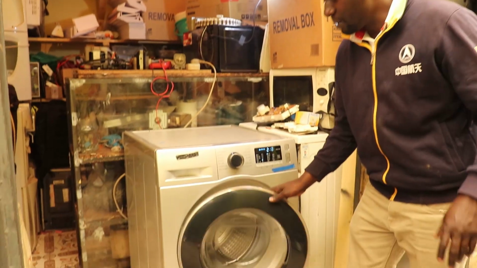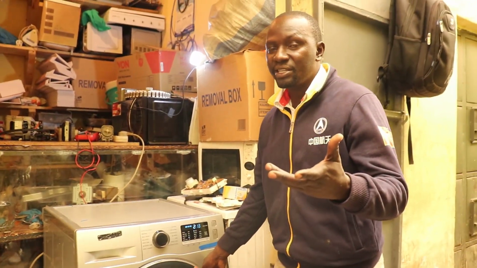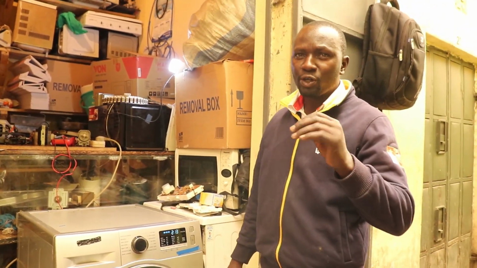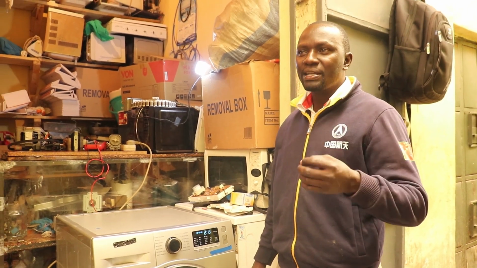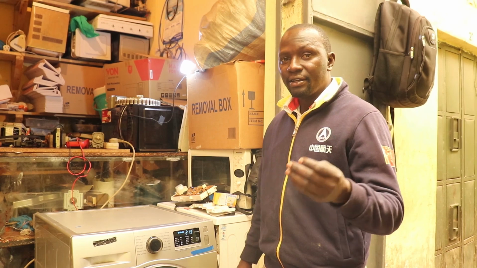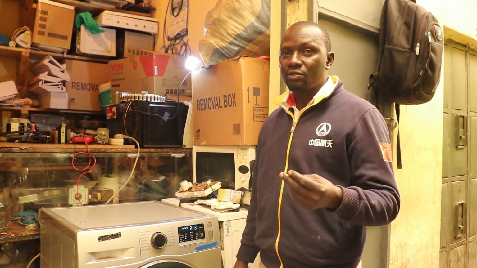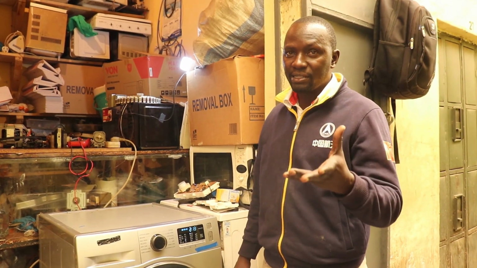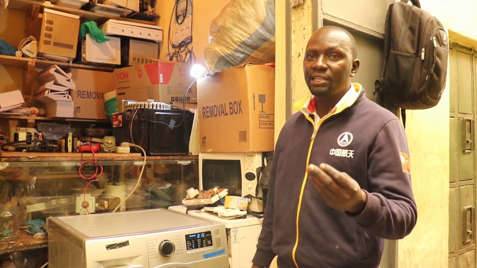Another thing, in regards to maintenance, is what we call tub cleaning. Tub cleaning is very important in a washing machine. After every 28 cycles or 3 months, you're supposed to run a tub clean in your machine. Why do you need to?